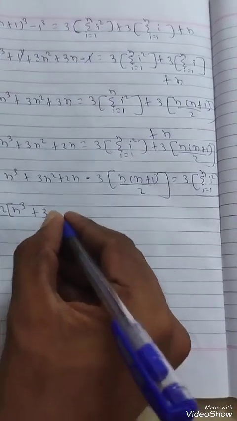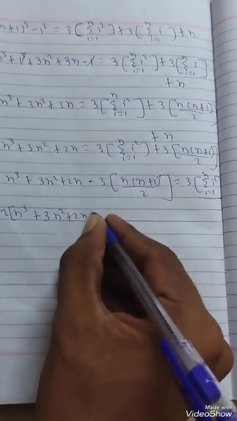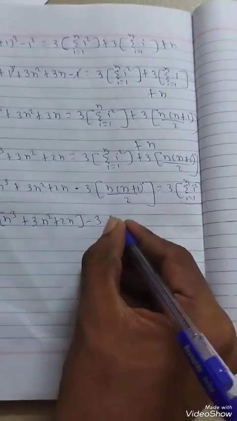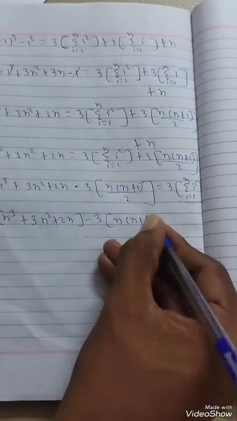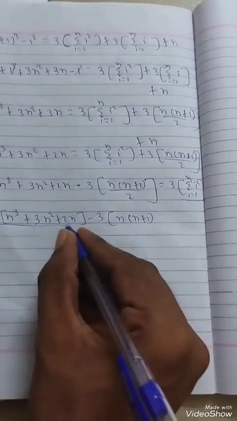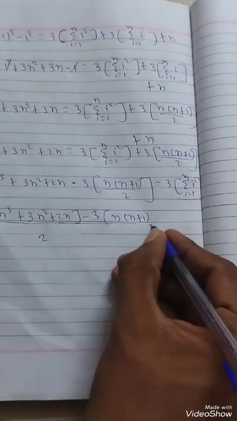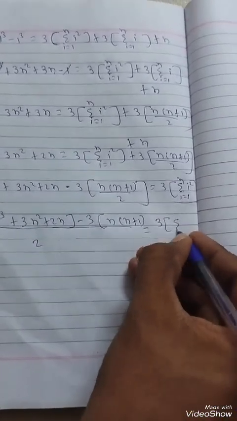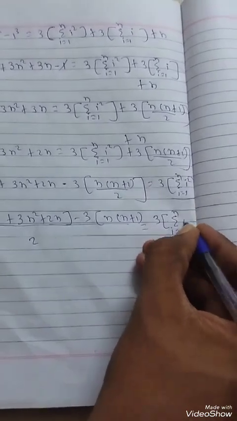This one is n^3 + 3n^2 + 2n minus 3n(n+1)/2 equal to 3 times the summation of i equal to 1 to n of i squared.